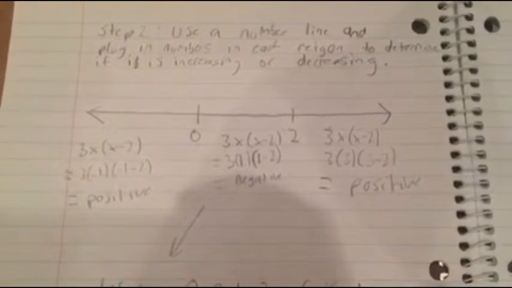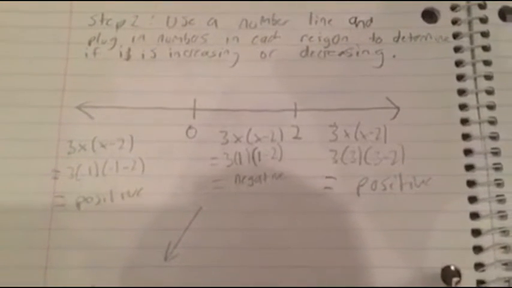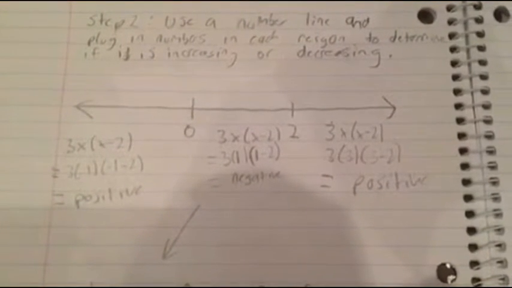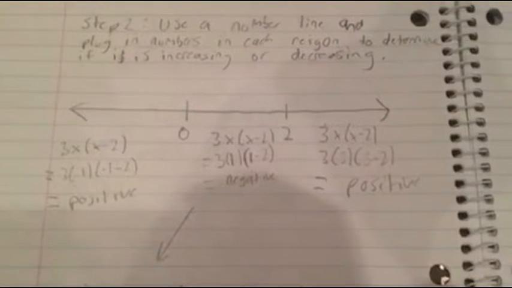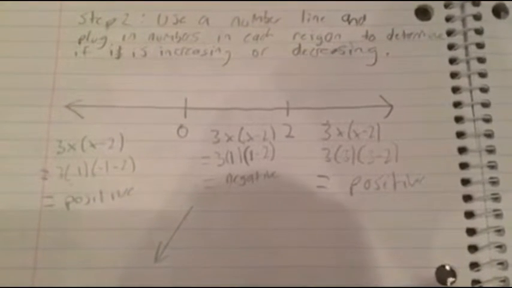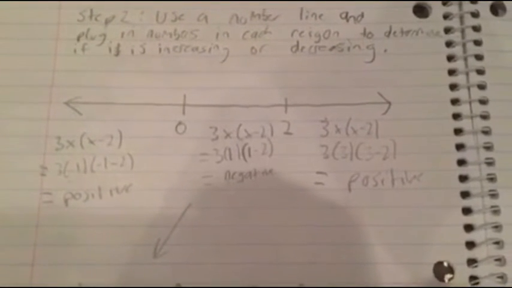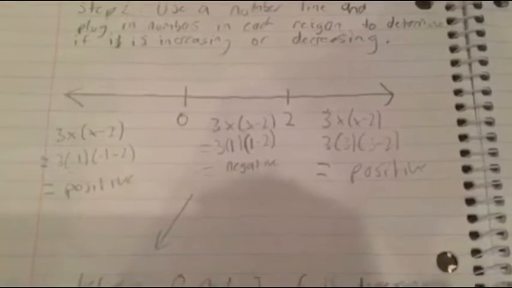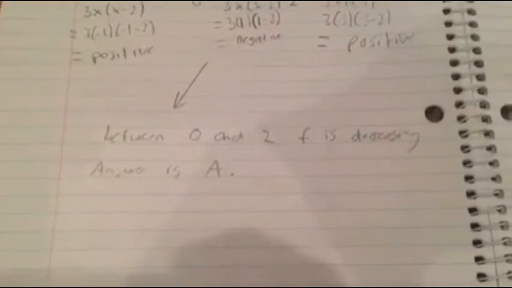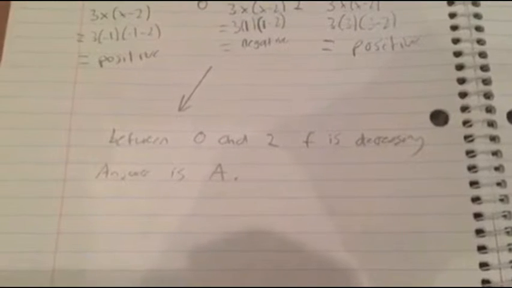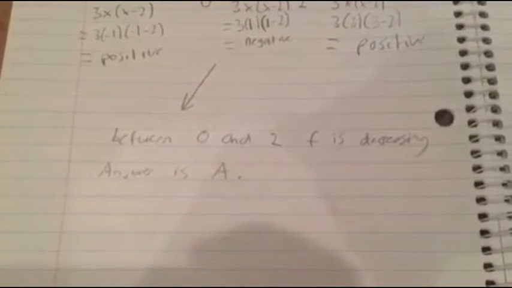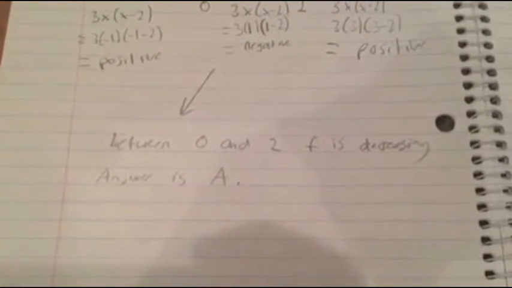So for this particular question, numbers plugged in from 0 to 2 created a negative solution. So we know that values in this region are decreasing. Therefore, we can say that between 0 and 2, f is decreasing. And that would make the answer A.